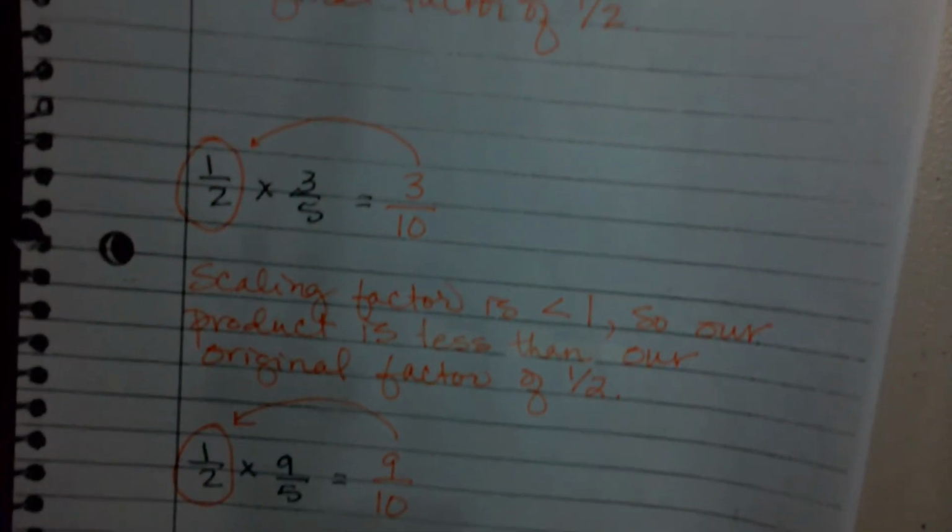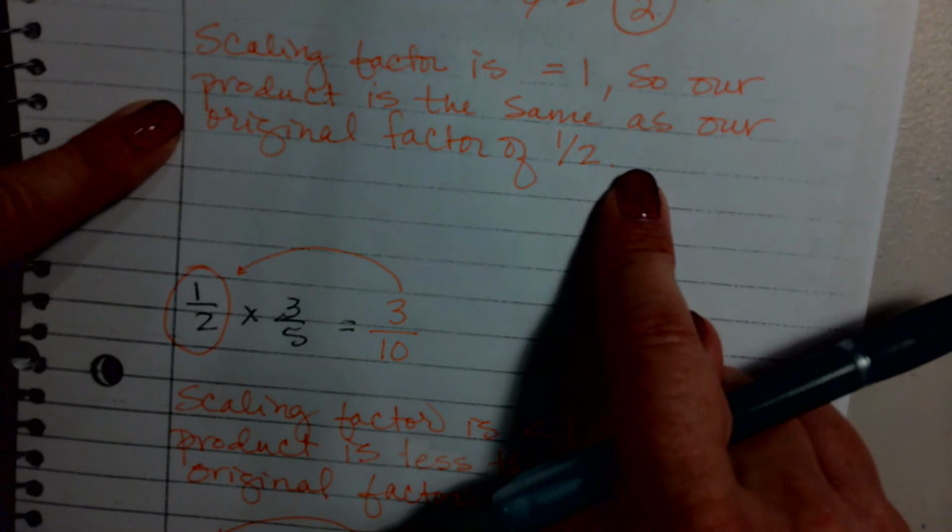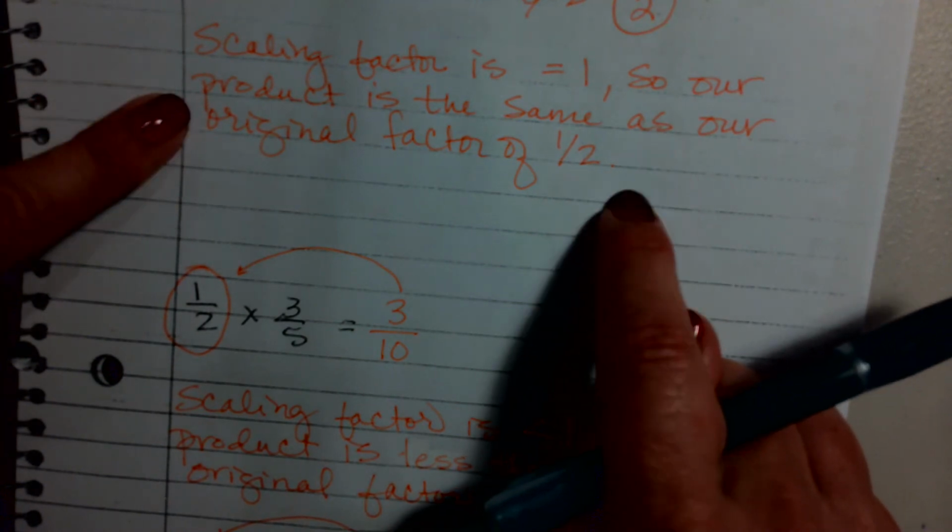So the big idea here is, can you identify that and can you say that? Can you write it out? That's what you need to be able to do.